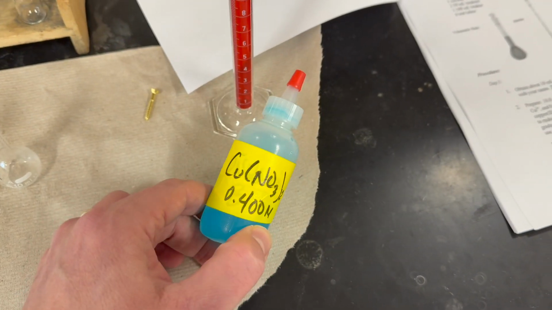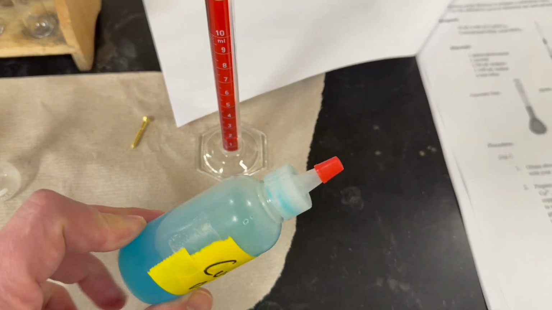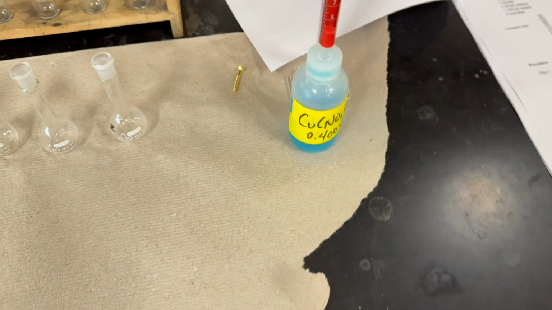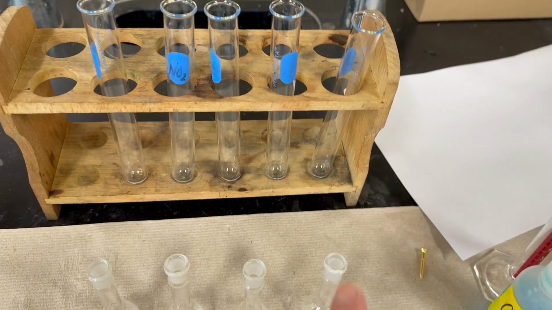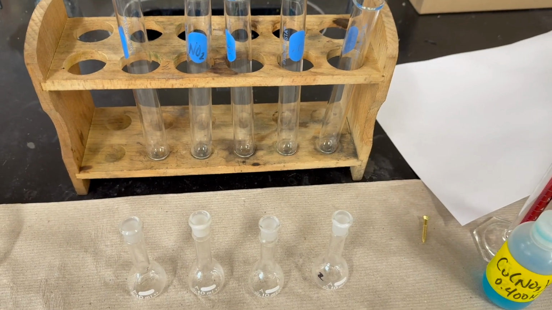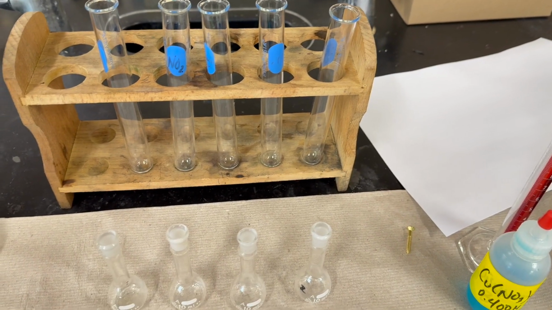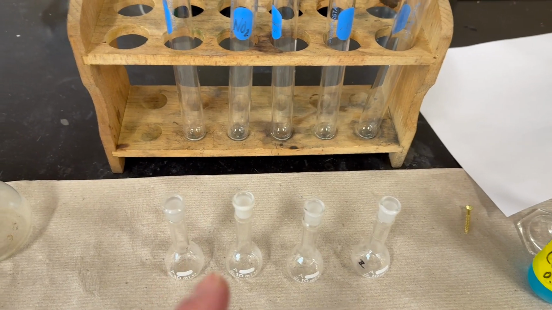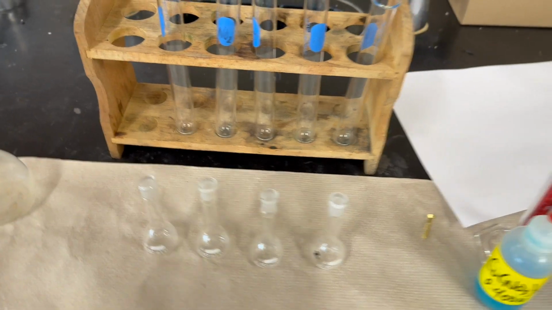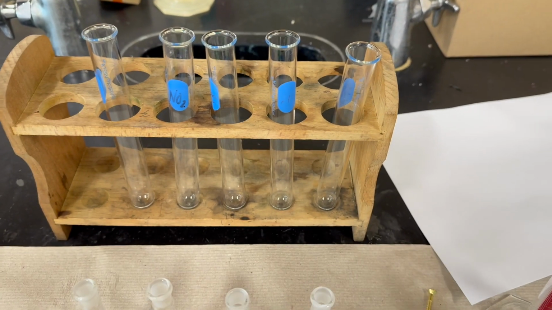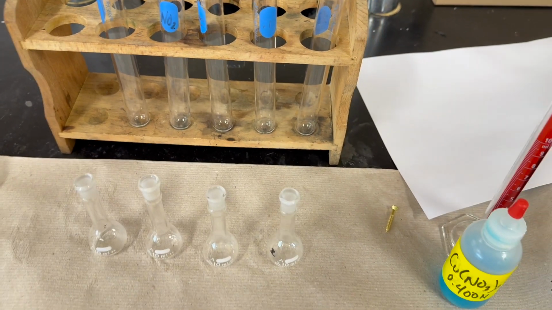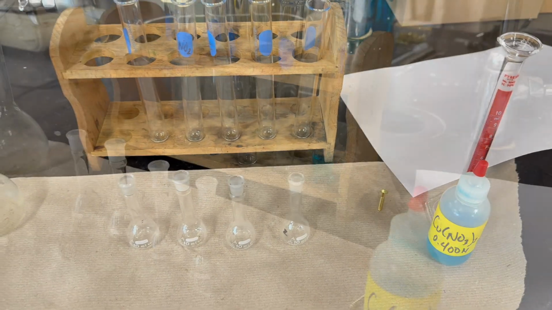We're going to start by using some copper nitrate, so a solution of copper 2 ions. We know that this concentration is 0.400 molar. And we're going to serially dilute this solution to 0.2, 0.1, 0.05, and 0.025. We're going to use these different solutions to create a calibration curve. So, well, off we go.